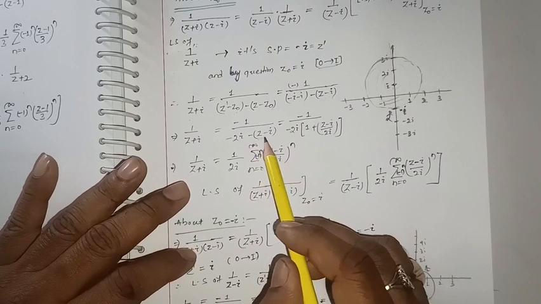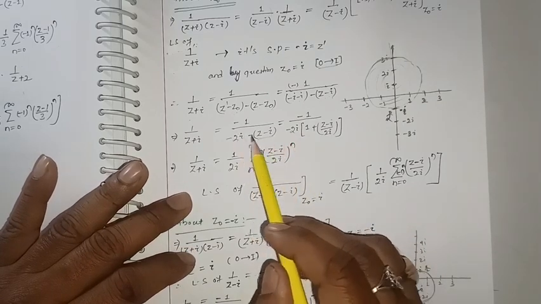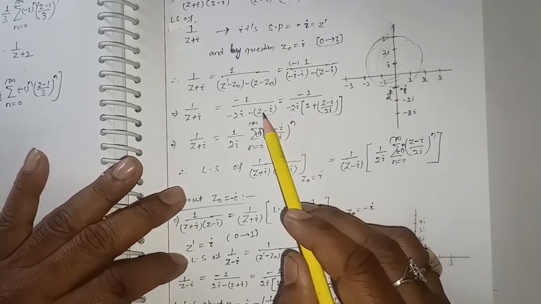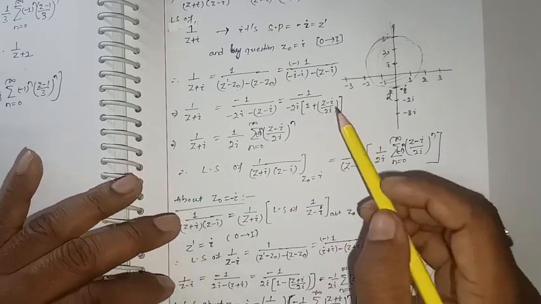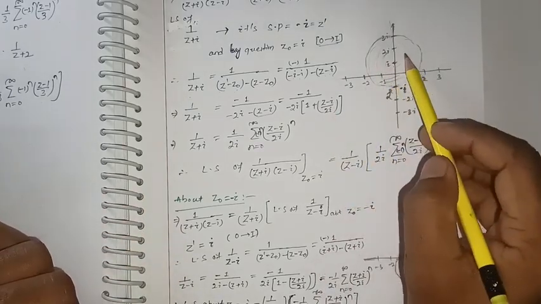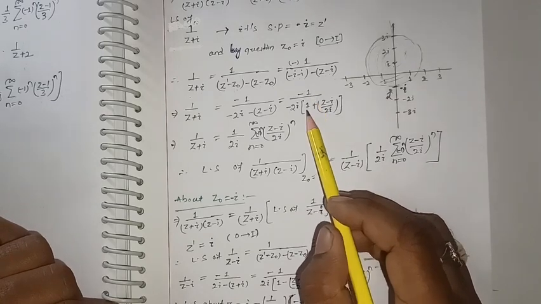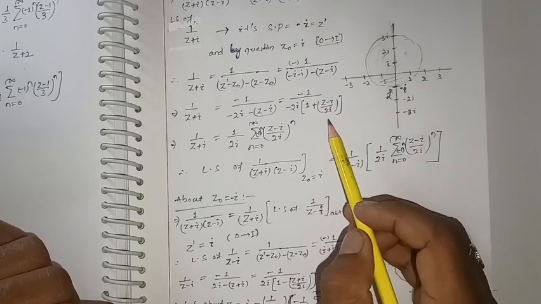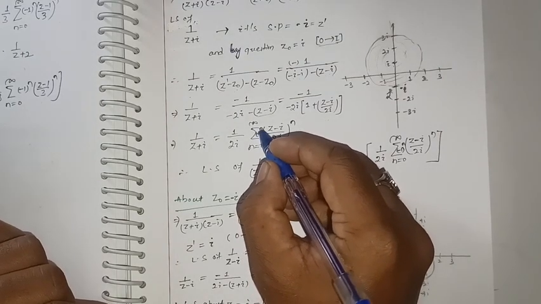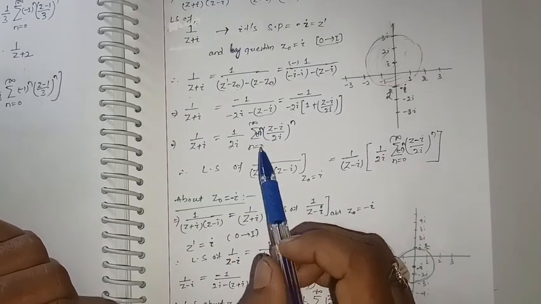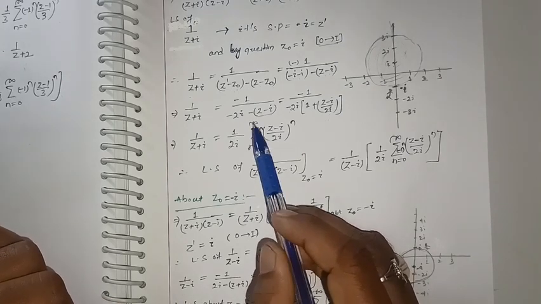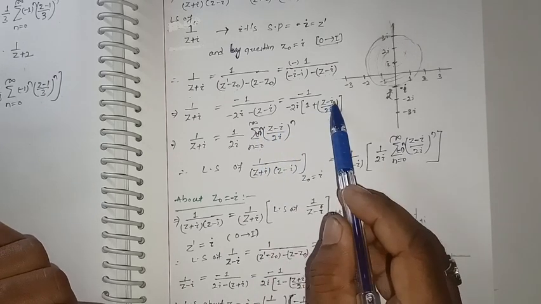I told you that you should not remove this bracket. The first term is 2i, taken outside, that means taken common from these two terms. We get minus 1 by 2i, whole into 1 plus (z minus i) by 2i. Here you can see (z minus i) by 2i will always be less than 1 in this region. You can check. So the series of 1 by (1 plus (z minus i) by 2i) will be the summation from n equal to 0 to infinity of minus 1 to the power n, (z minus i) by 2i to the power n.